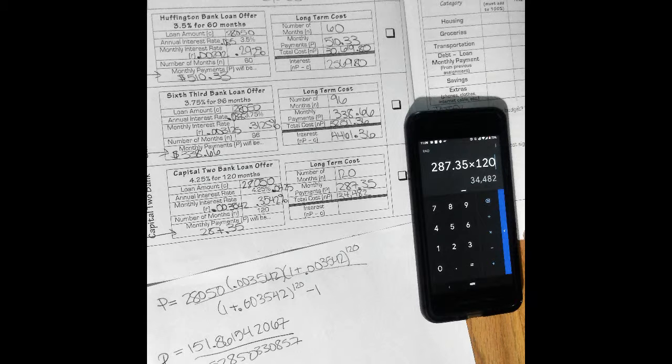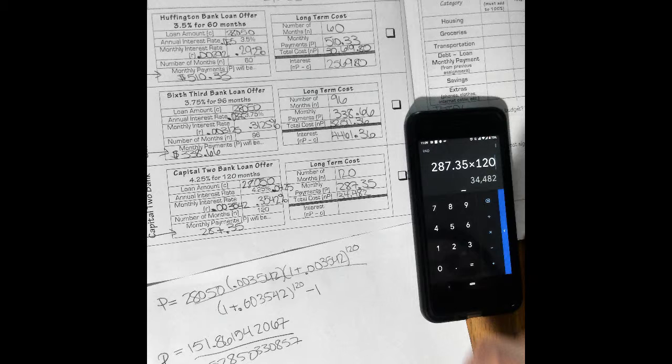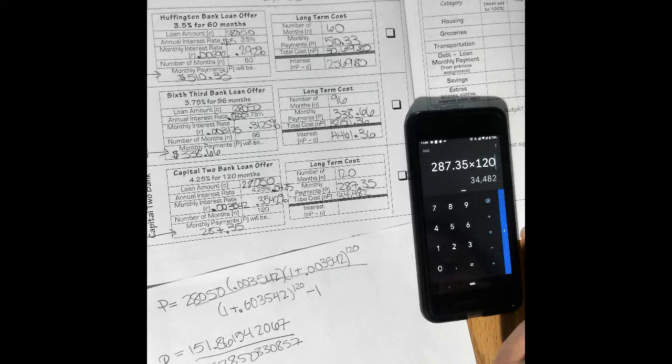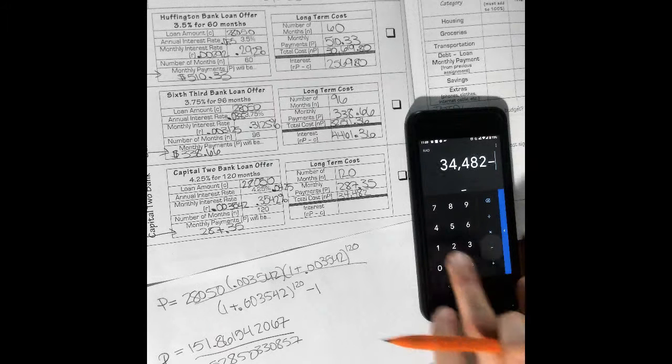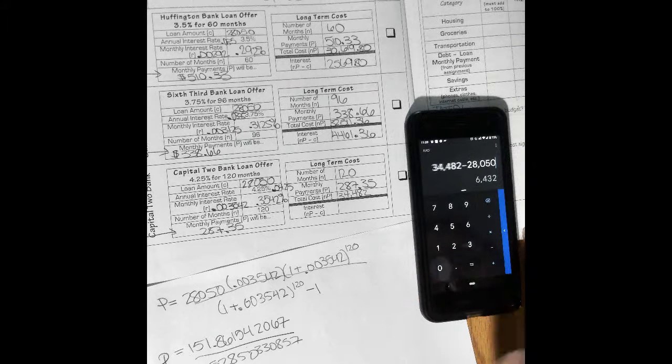Okay, so then from here, my loan was only for $28,000, or at least that's how much I needed. So I'm going to hit equals. I'm going to subtract my original loan amount. So I'm actually going to pay this bank $6,000 in interest. That's a lot of interest. That's $6,000 I could have had to do something else with if I can afford to make the higher payments.